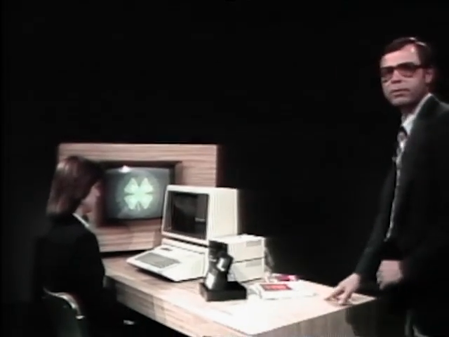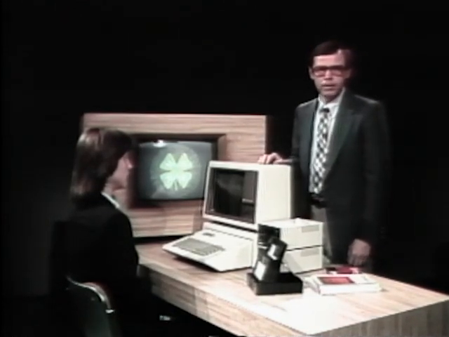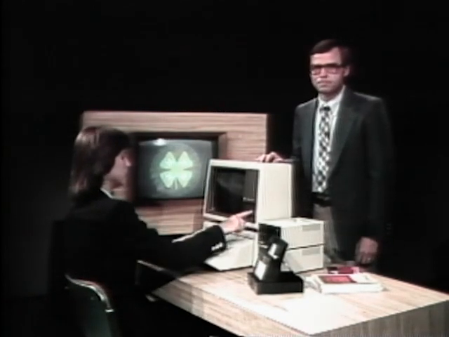But first, some safety reminders. Place the computer on a sturdy table. As with any electrical equipment, do not work in damp or wet areas. Next, plug the power cord into the rear of the Apple, next to the power switch. Connect the power cord into a 3-pronged grounded outlet. Turn on the monitor. Then turn on the Apple with the power switch on the back of the computer.